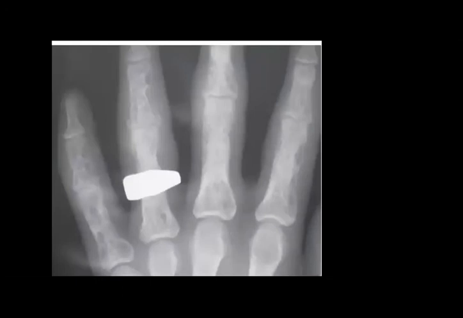How do you describe it? Lace-like, perfect. Lace-like or lacy trabecular pattern of multiple phalanges. Lace-like, Sarah, perfect. And your top differential will be sarcoidosis.